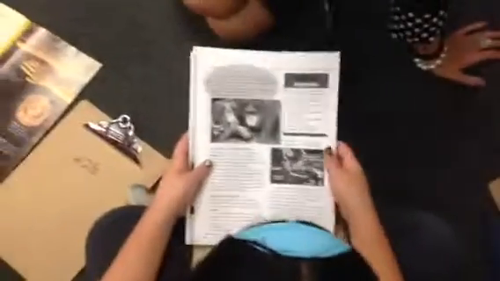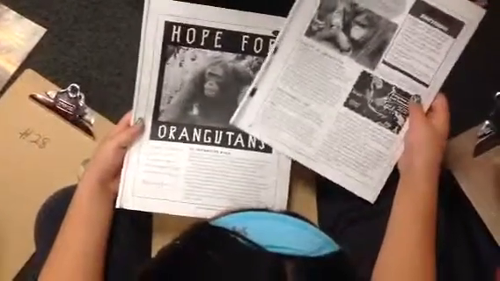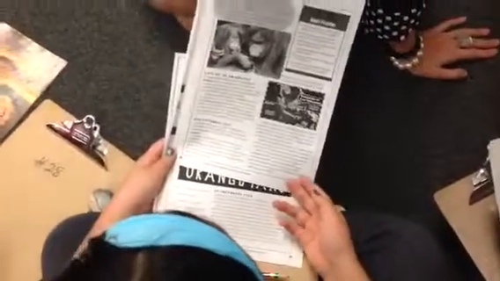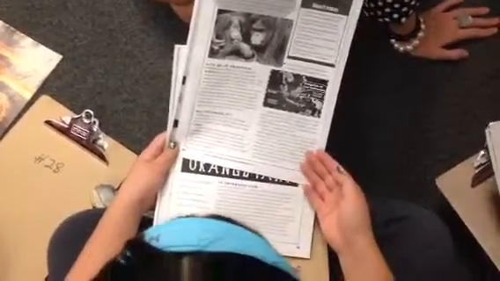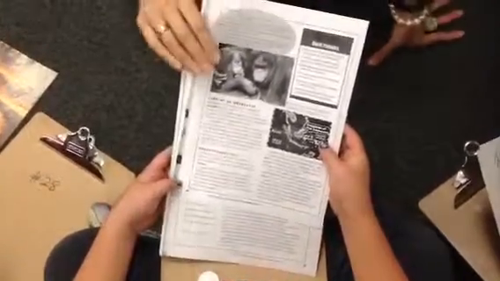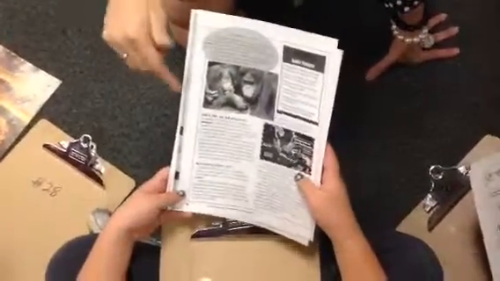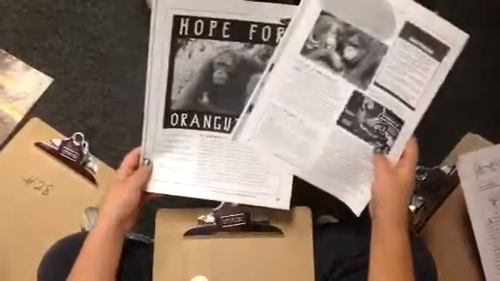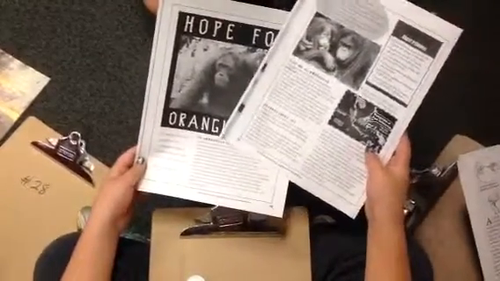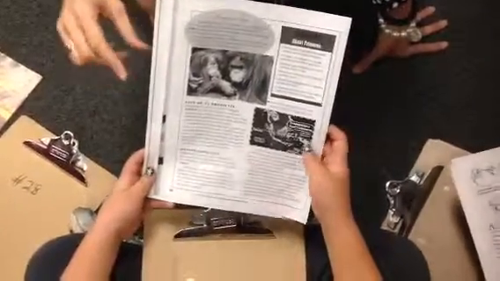Okay, what are you noticing over here? I noticed that they're talking about these orangutans, and their species is increasing a little bit. So what's the big topic of this article? To save the orangutans from extinction. Great, and what are the subtopics in this article? How they're increasing, and how to save them, and what they do and look like. Okay, how did you know that those were the subtopics?